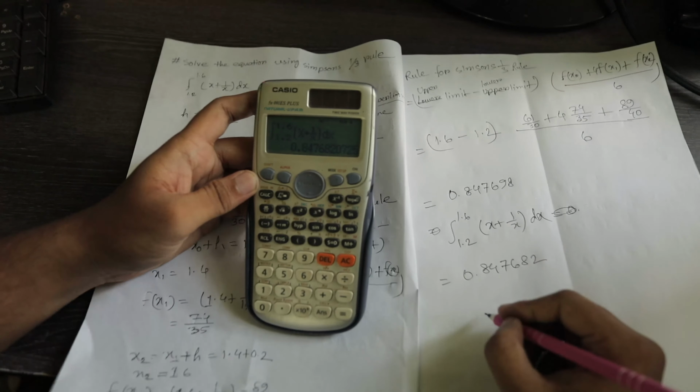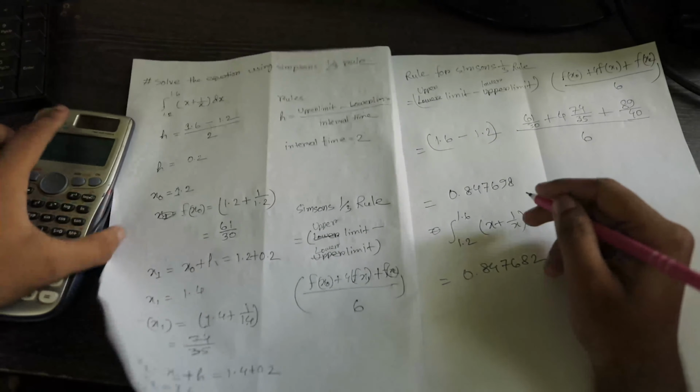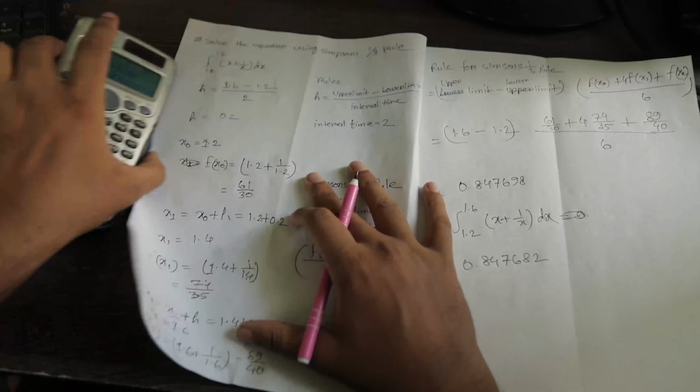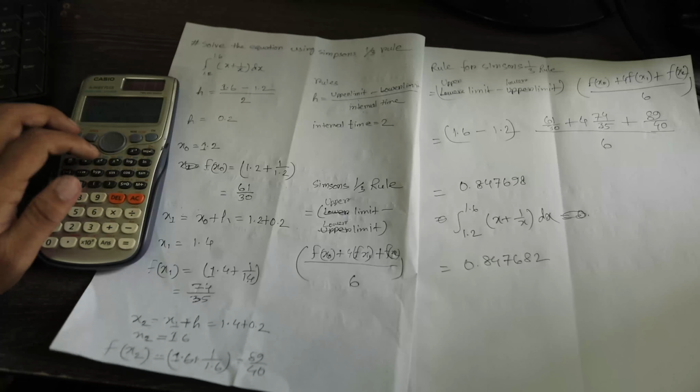You see, these two values are very near, so our solving is accurate.